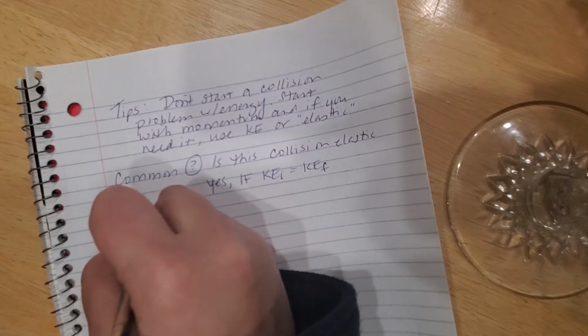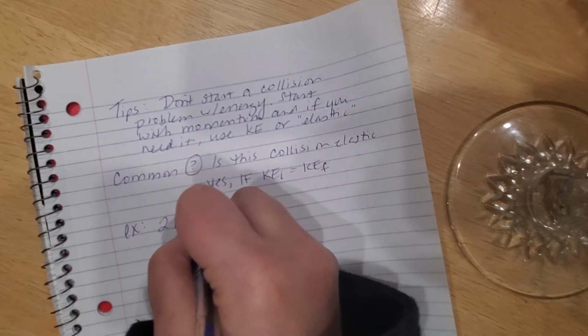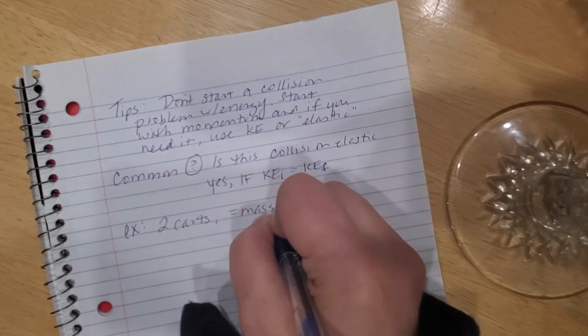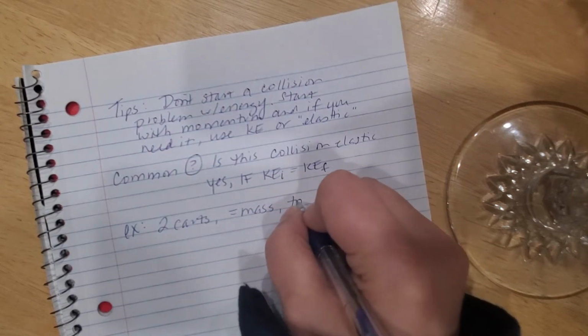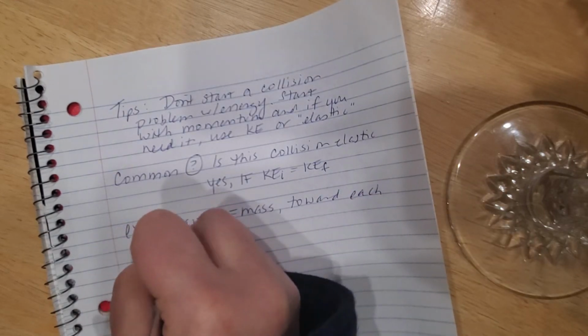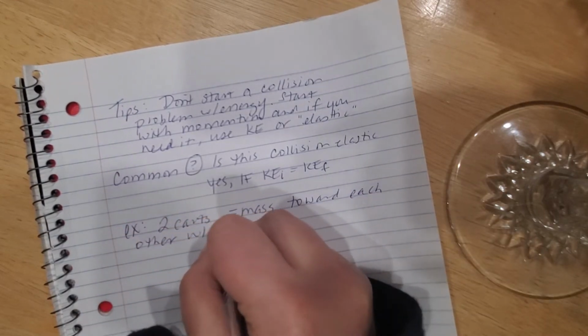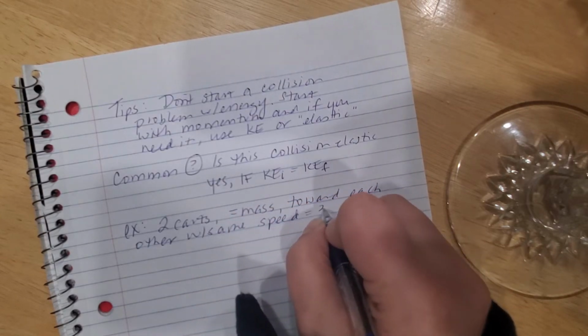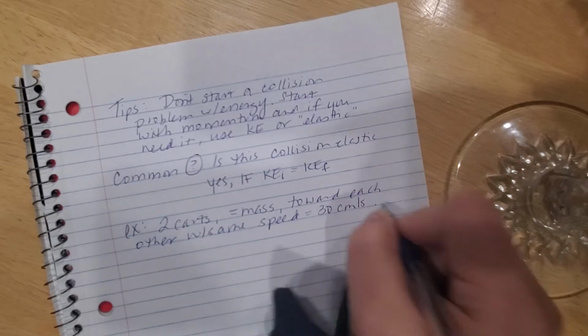Here's an example. We have two carts with equal masses moving toward each other with the same speed, say 30 centimeters per second.